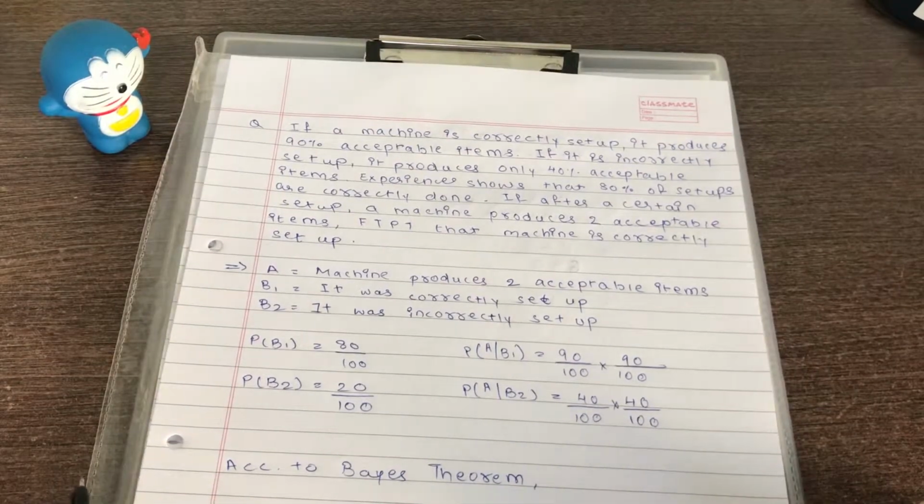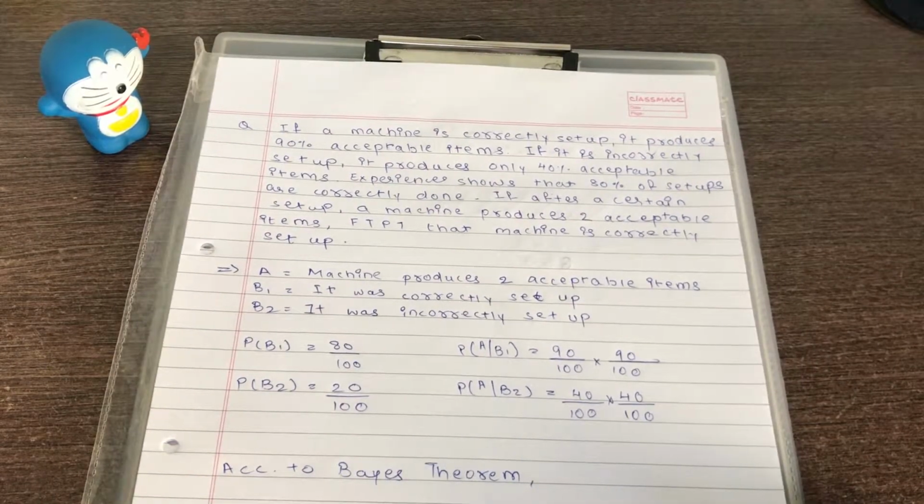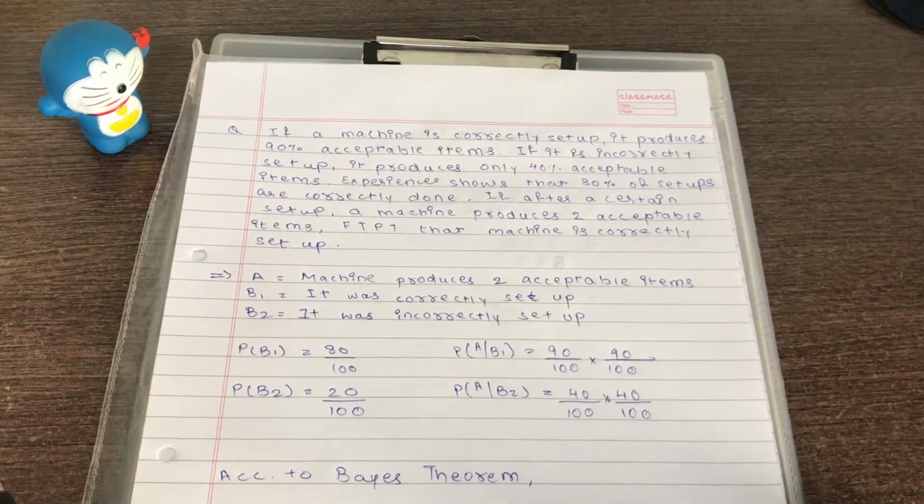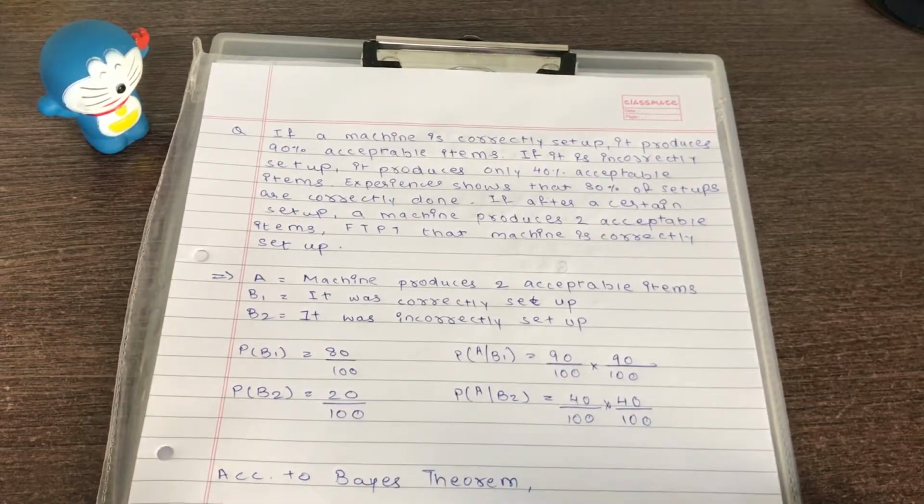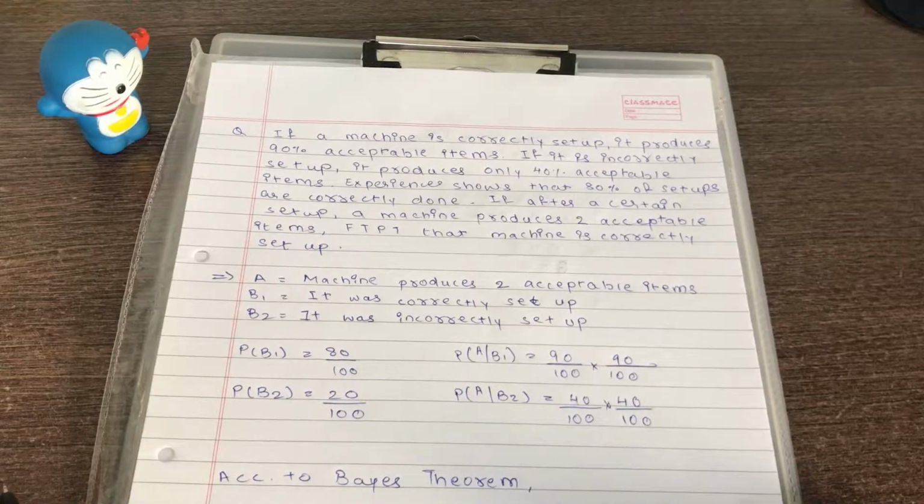Hello friends, welcome to part 3. I hope you have learned everything that we learned in part 1 and 2. Now in part 3 we are going to get started with 2 examples.